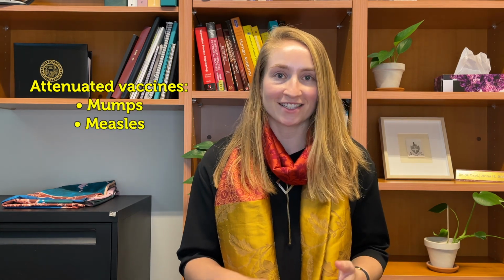Some examples of attenuated vaccines are mumps, measles, and smallpox. However, people with a compromised immune system are still at risk.